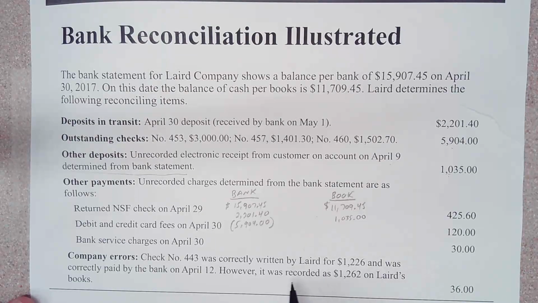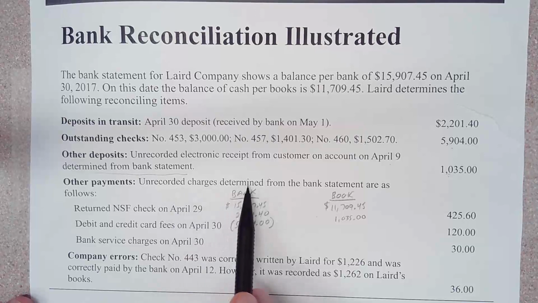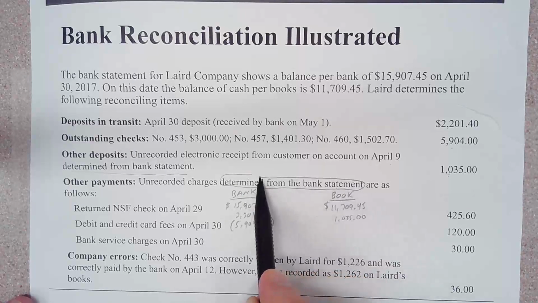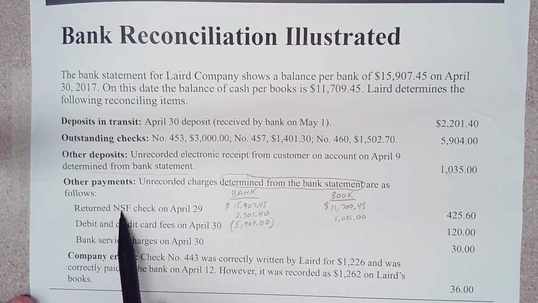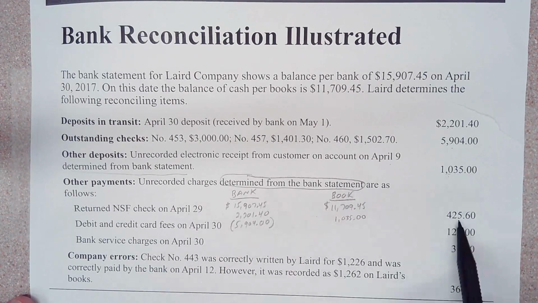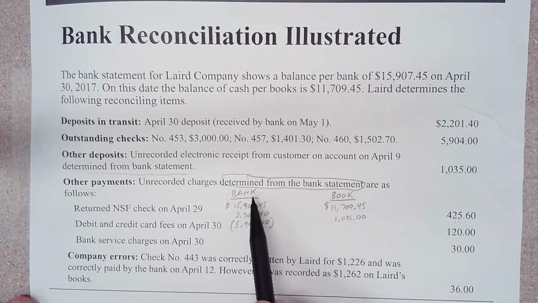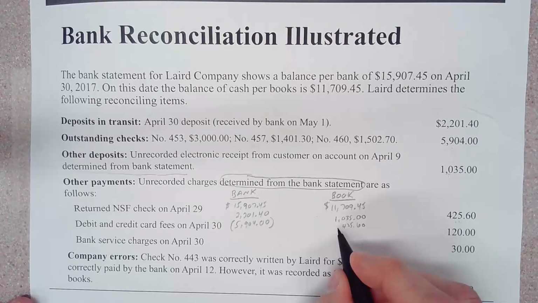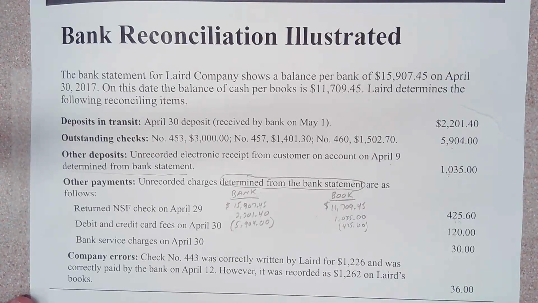Okay, now I'm kind of getting in my own way here, so you'll have to bear with me as I do this. It says other payments, unrecorded charges determined from the bank statement. Very important information here. Are as follows: a returned non-sufficient funds check on April the 29th for $425.60. So this $425.60 was deposited and recorded on the company's books, but now the bank was unable to collect that, so they have subtracted this amount from the bank account balance. So the bank knows, the book is just now finding out. So this is an adjustment per books for that amount, and it is a negative adjustment. $425.60 is what that says.